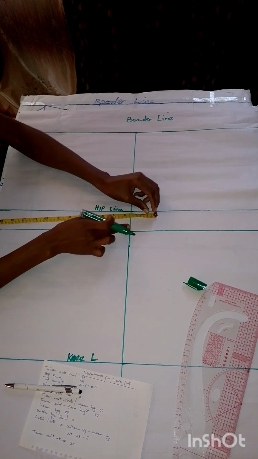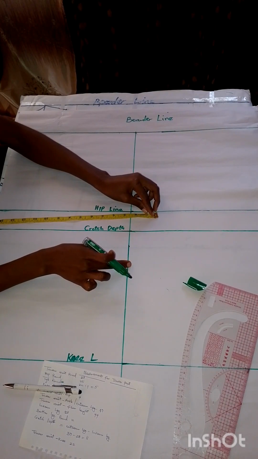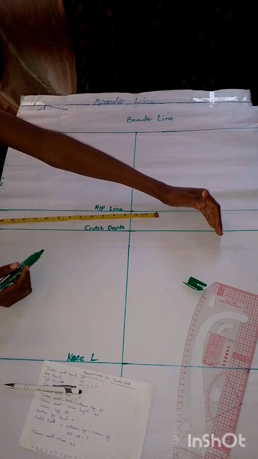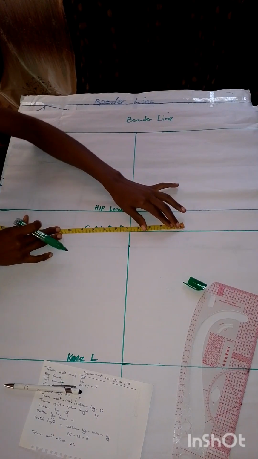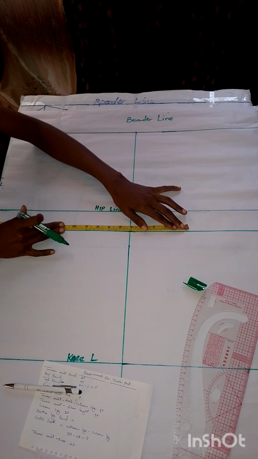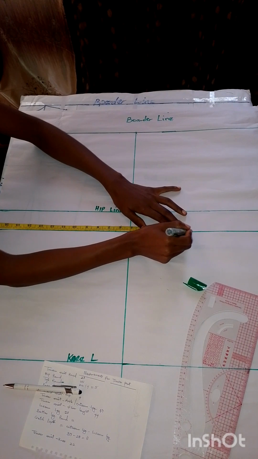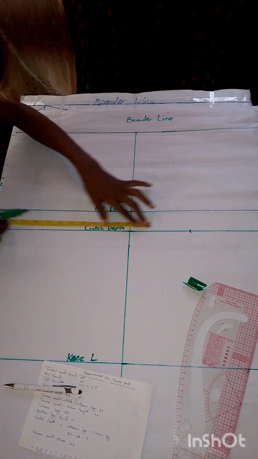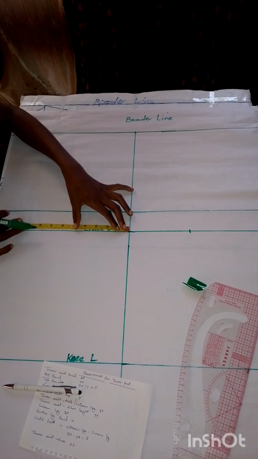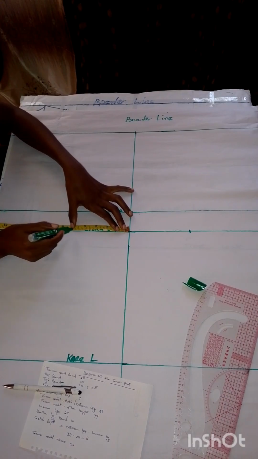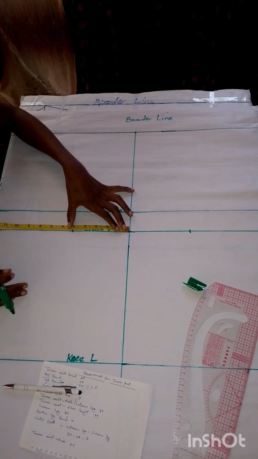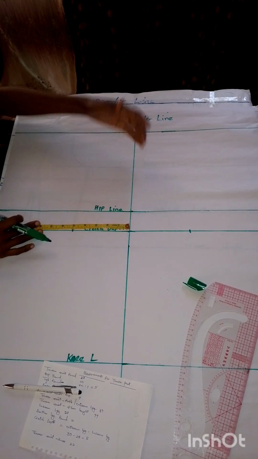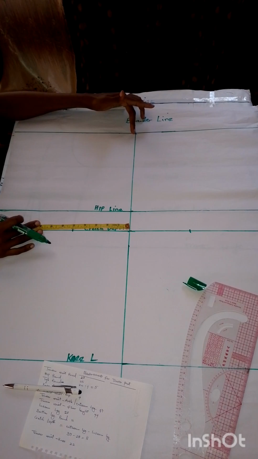So on this line, this middle line is going to be our guideline. So from here to the front, I'm going to be marking that 5 inches, like so. And from here backward, I'm going to also mark the 5 inches. Okay, so this 5 inches from here to here, I'm going to come up here on the border line as well.